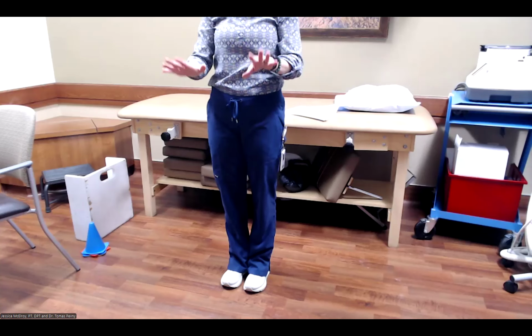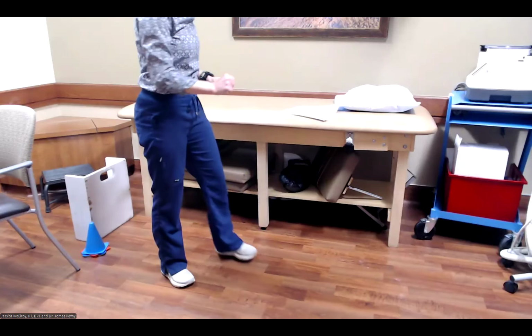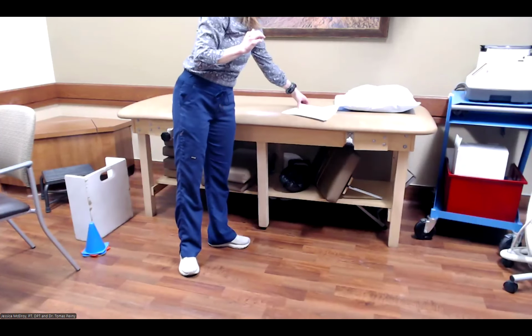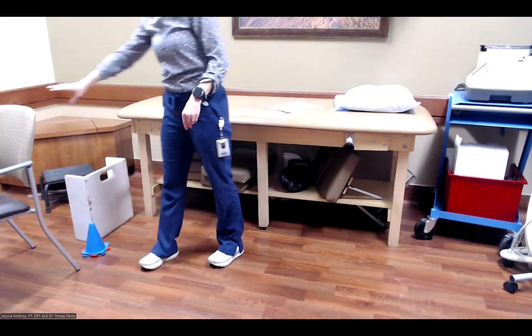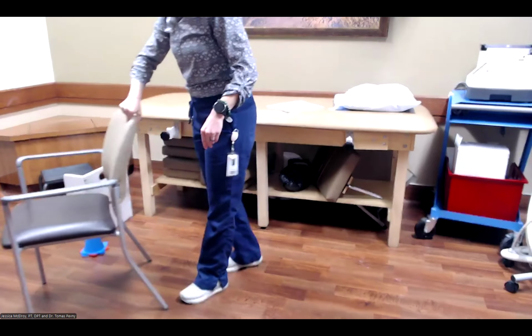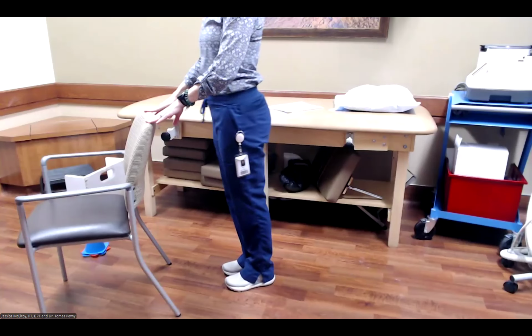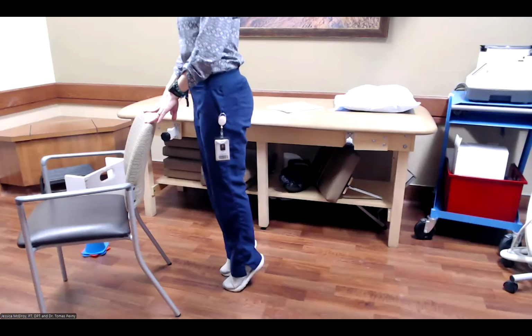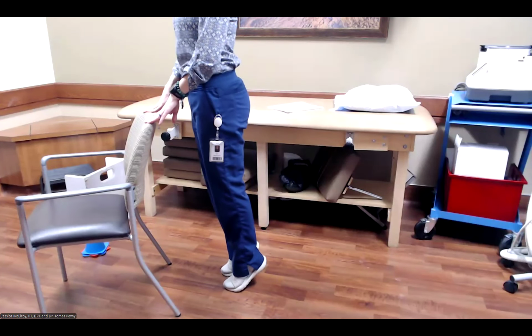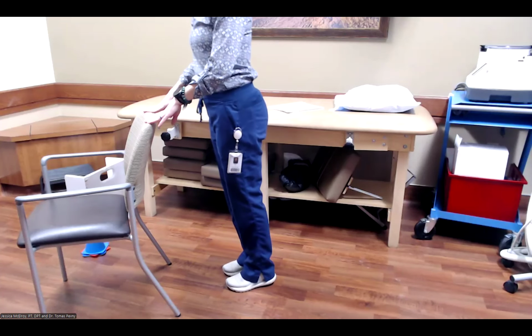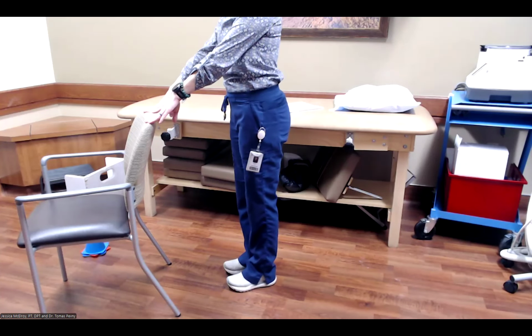Again, this is not a balance exercise. Please hold on to something. That's really important. And then the next one is heel raises. So again, I'm holding my countertop on a very steady chair, and I'm going to go up and down to work my lower legs. And then I can do toe raises as well, bringing those up.